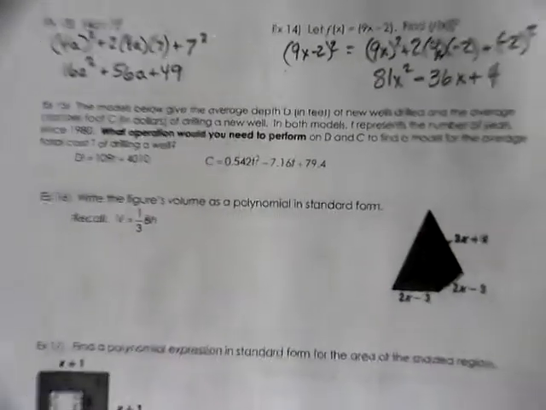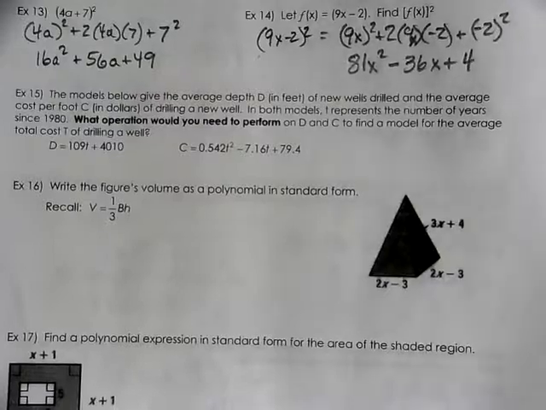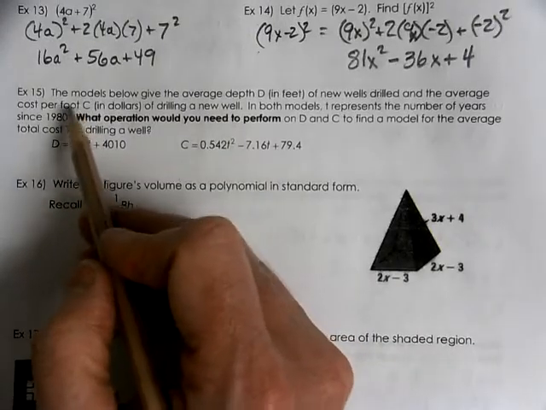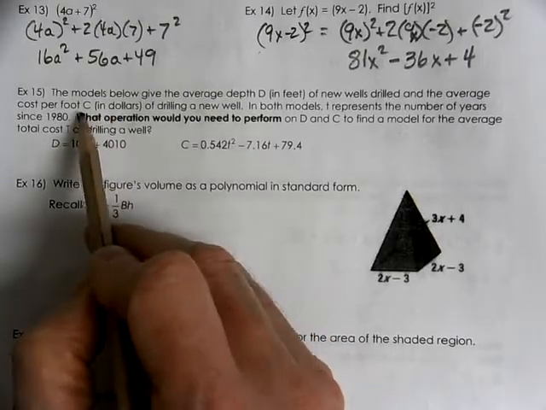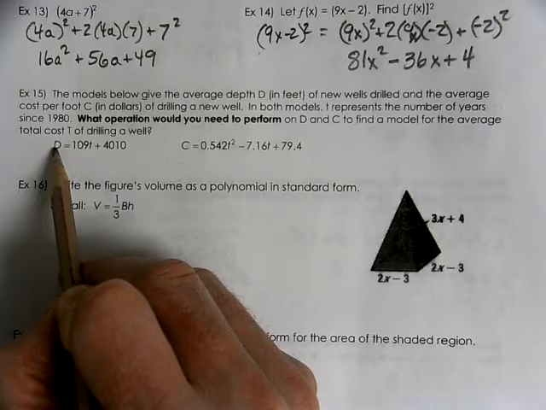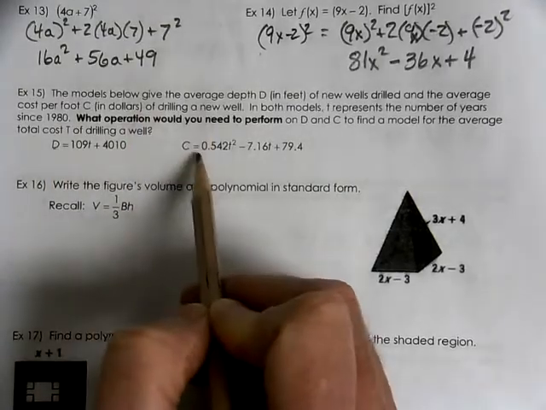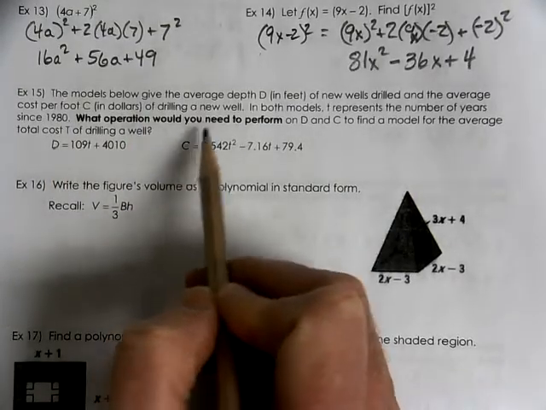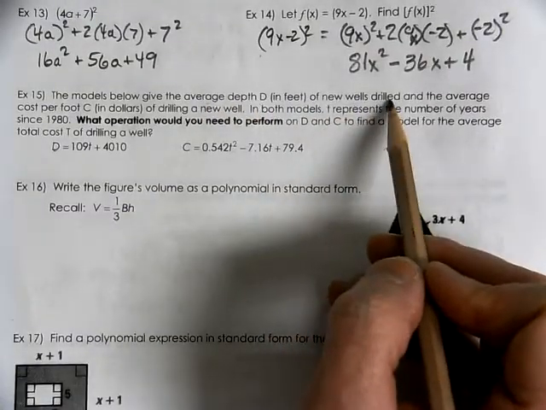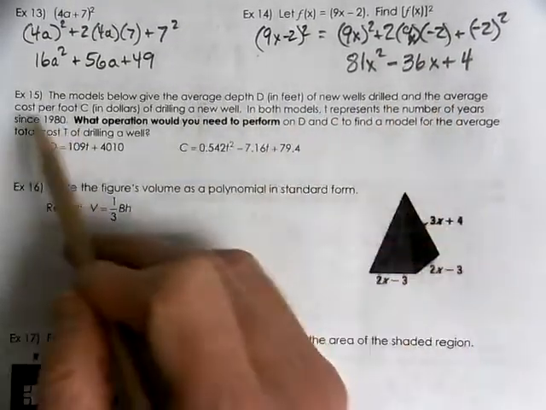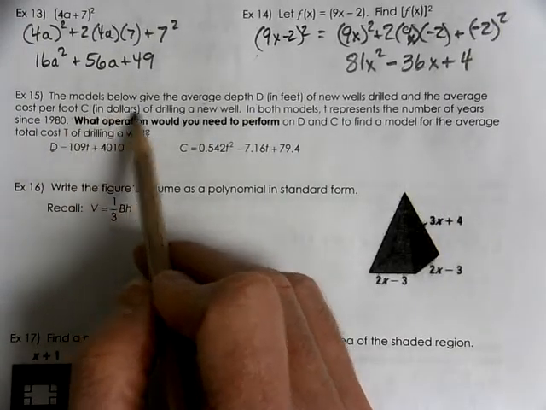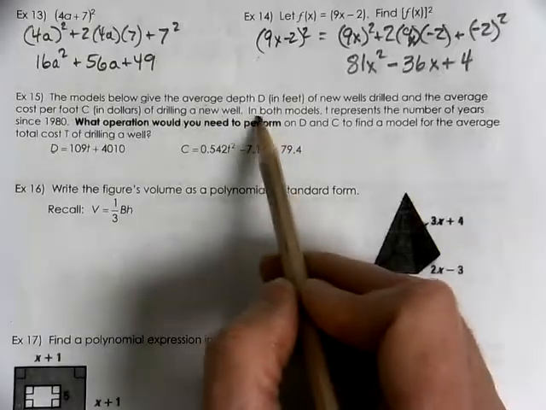All right. So now down here for a couple of the application problems. We have these two models down here, which is D standing for the depth and C standing for the cost. We have the average depth in feet of a new well that's being drilled and the average cost per foot of drilling a new well.